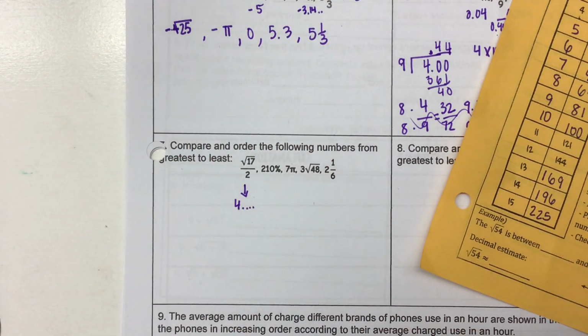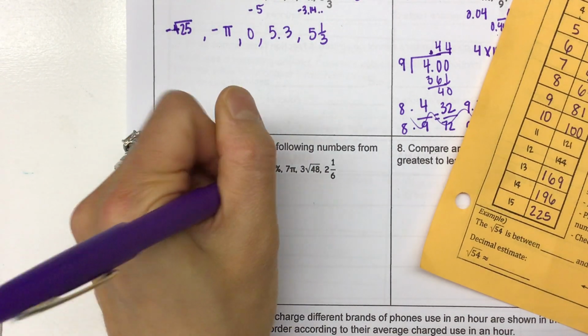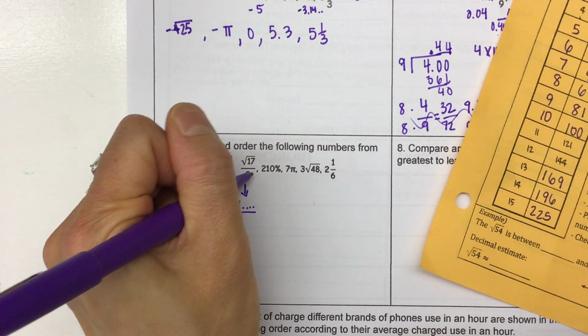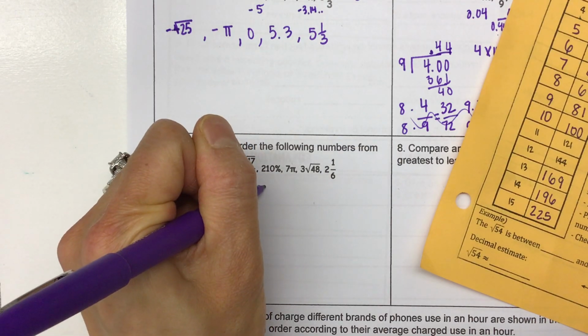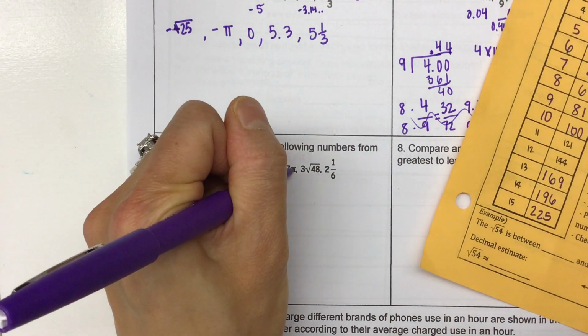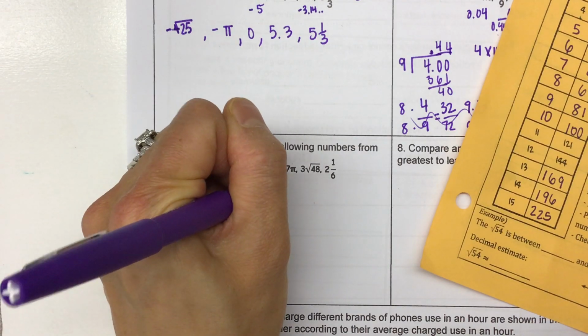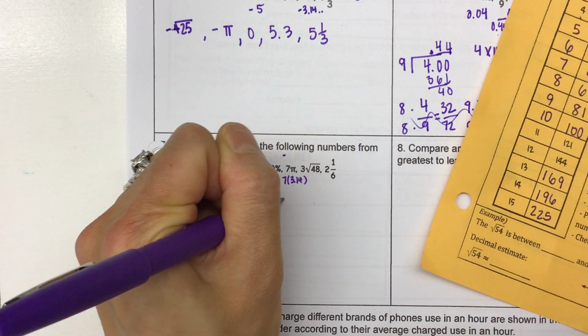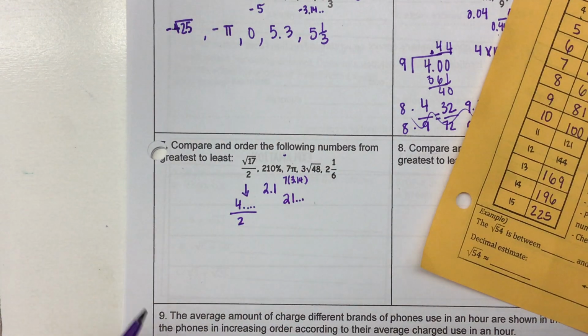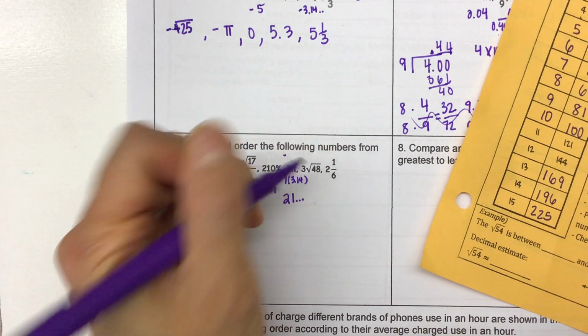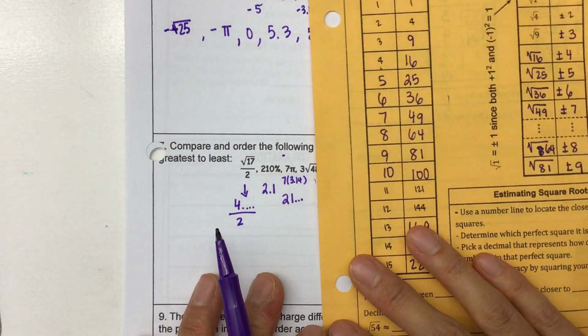Okay, 210% as a decimal, move the decimal over twice. So that is 2.1. 7 times pi would be 7 times 3.14. So we know that's going to be 21 point something. Ooh, this is a good one. 3 times square root of 48.